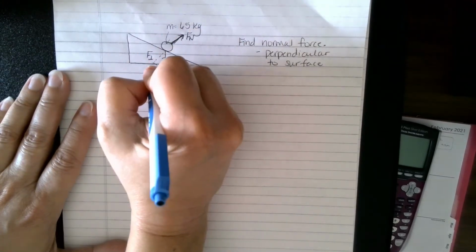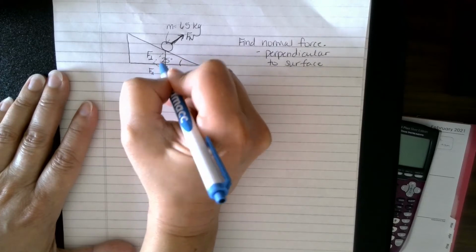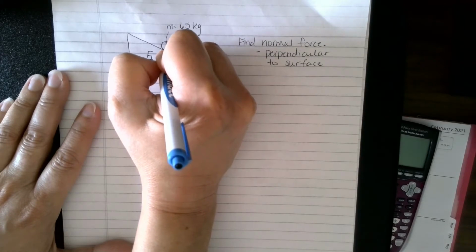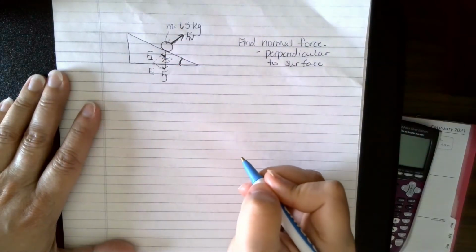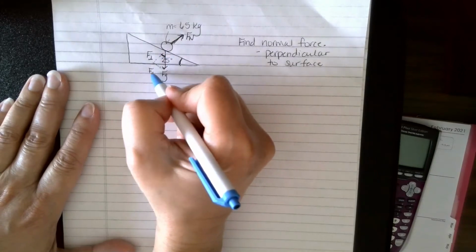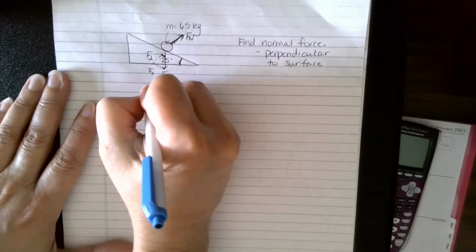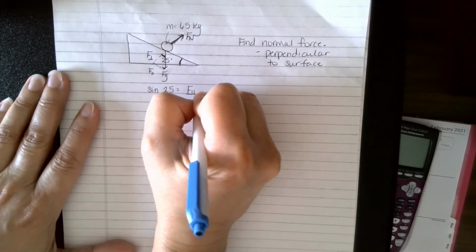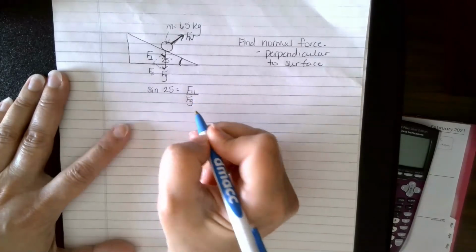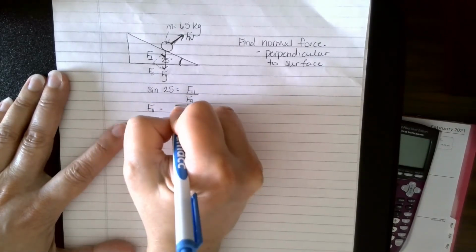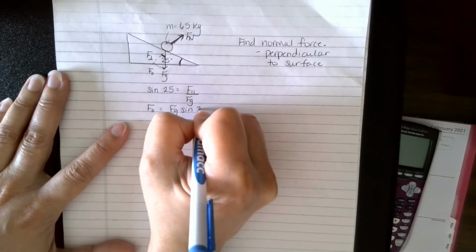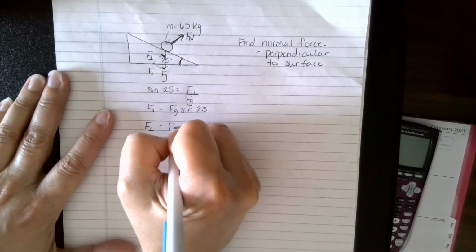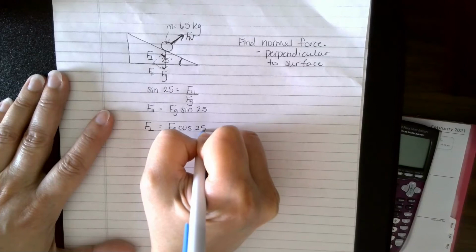And then I'm going to have part of this that is parallel to the ramp. So this part is parallel to this. And this is a 25-degree angle, which means this one is also a 25-degree angle. So sine would be opposite. So sine of 25 would be equal to the parallel divided by the hypotenuse, which is my weight. So that means the parallel force is Fg sine of 25. And that means that my perpendicular force is Fg cosine of 25.